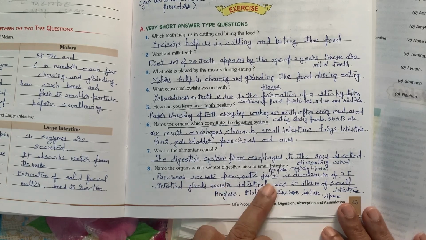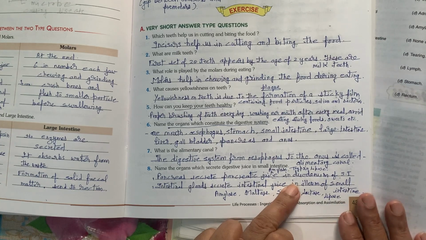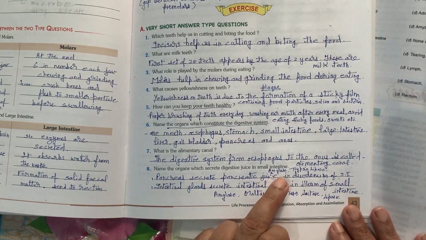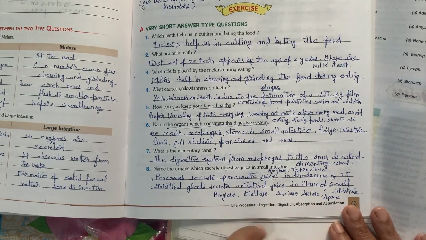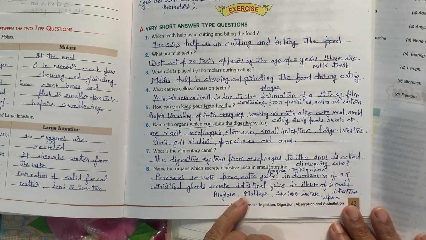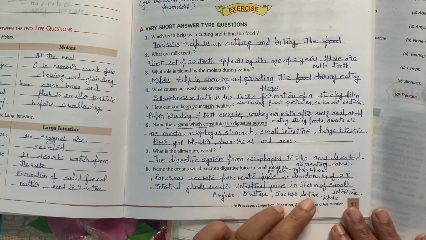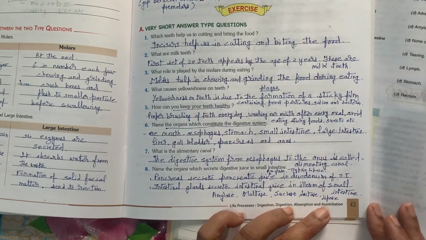Pancreas secretes pancreatic juice. It is released in the duodenum of the small intestine. It contains the enzymes amylase, trypsin, and lipase. Intestinal glands secrete intestinal juice in the ileum of the small intestine. It has the enzymes amylase, maltase, sucrase, lactase, and lipase. Right?